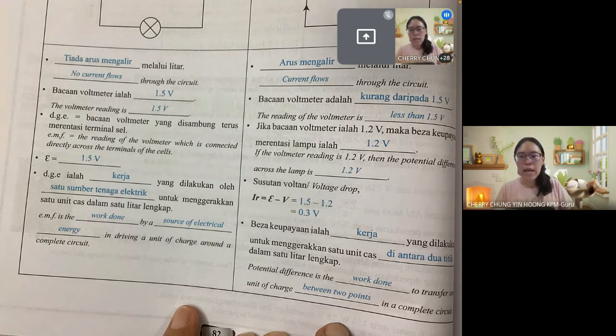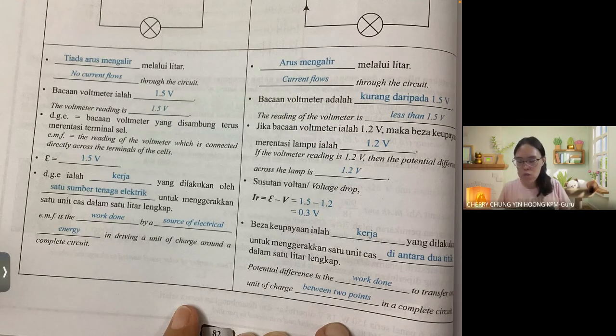So when it's a closed circuit, there is current flowing through the circuit. So your reading will be less than 1.5 volt. It's not written here, but never mind, you write 1.2 volt, which is clearly less than the EMF. The voltage drop is due to the internal resistance.